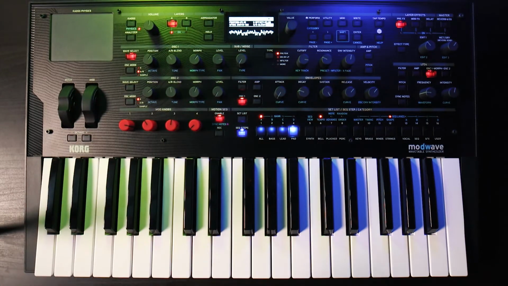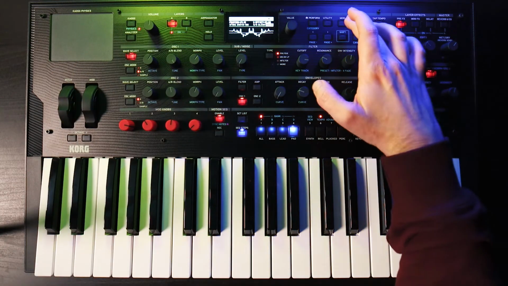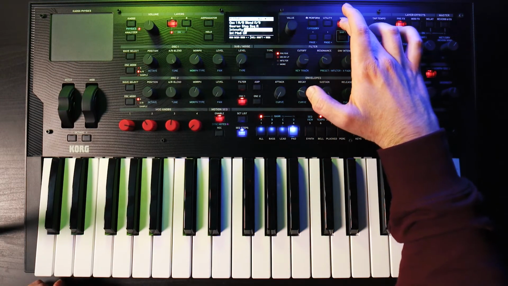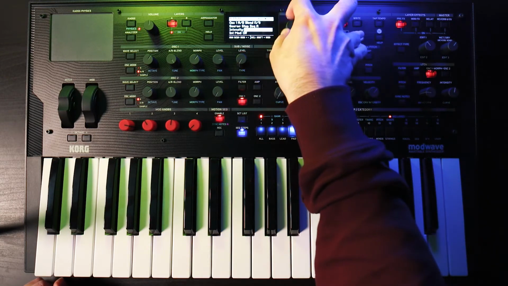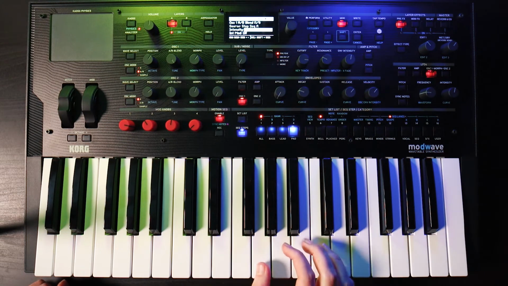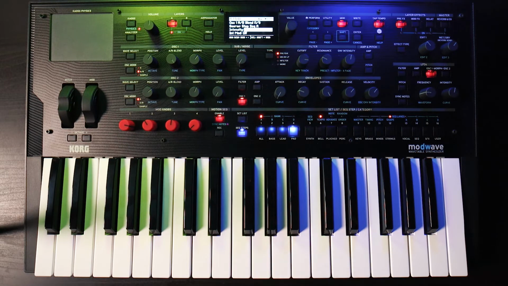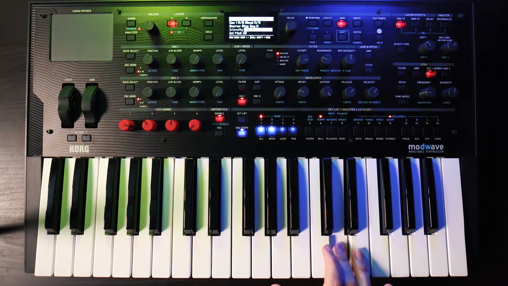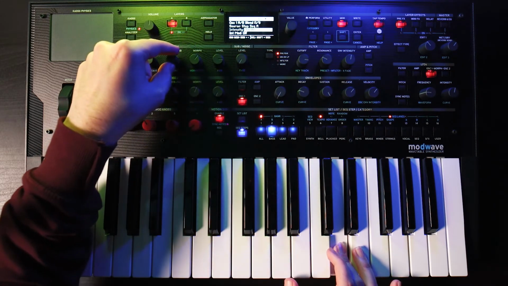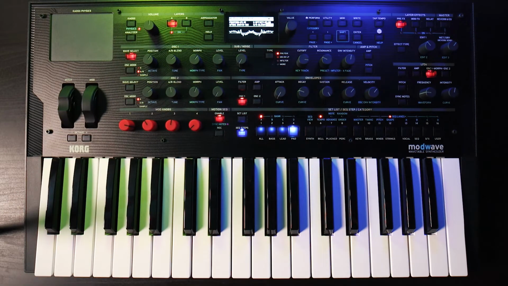Now we can also do it in the opposite direction. For example, if we turn it up to 100, we can go to our mod and the intensity. I think if we turn this around, minus 100, it's doing the trick in the opposite direction. Which sounds fine to me.